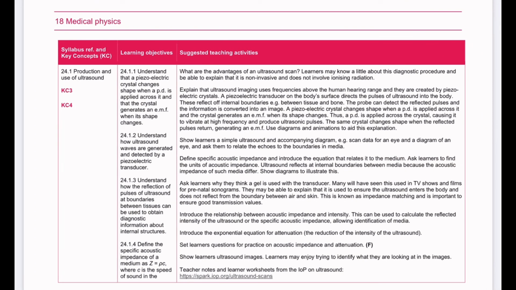Medical physics. Key concepts. Production and use of ultrasound. 24.1.1. Understand that a piezoelectric crystal changes shape when a potential difference is applied across it, and that the crystal generates an EMF when its shape changes. 24.1.2. Understand how ultrasound waves are generated and detected by a piezoelectric transducer.